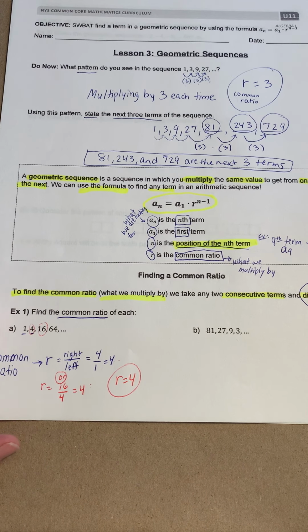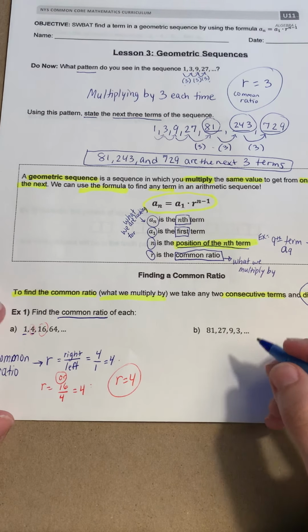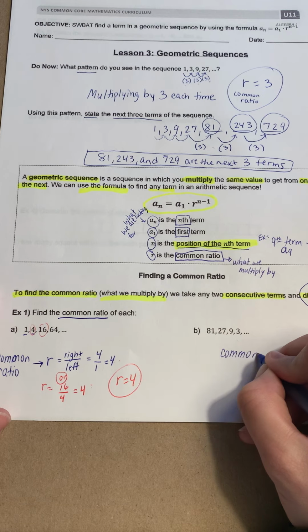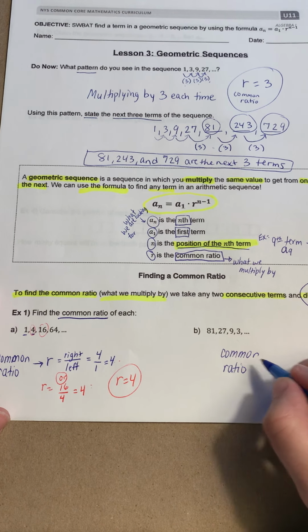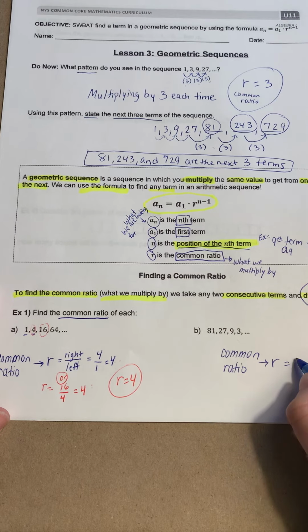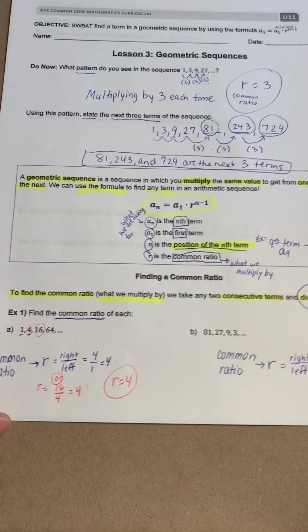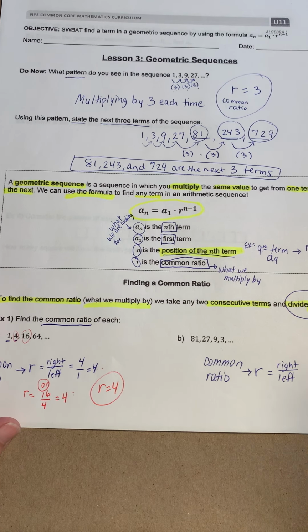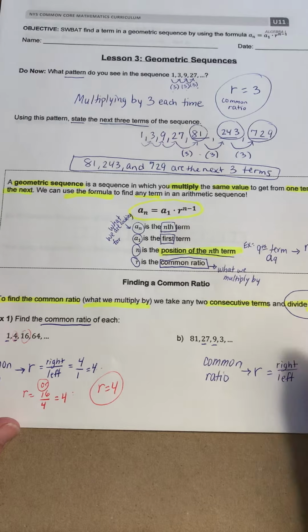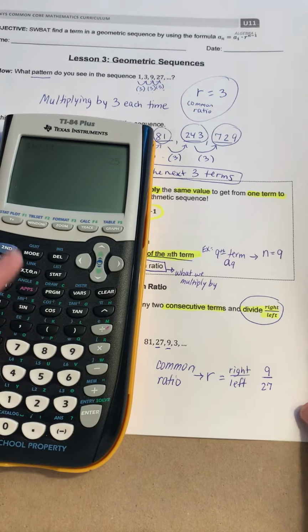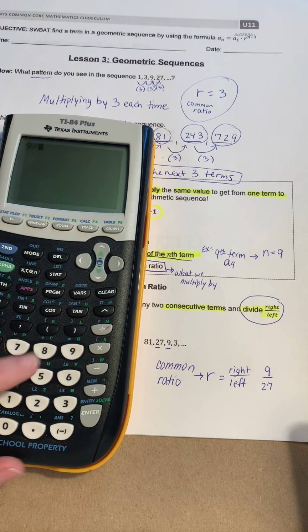So let's take a look at B. I'm going to do the same thing. Divide right over left. So common ratio is represented by R. We divide right over left. So any two numbers you want. For this case, let's do 9 and 27. 9 is on the right, divided by 27. So I type that in my calculator: 9 divided by 27.